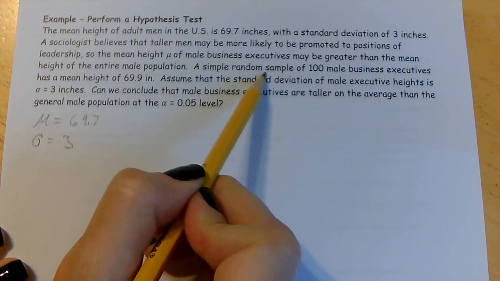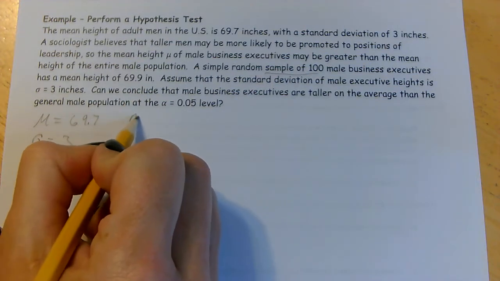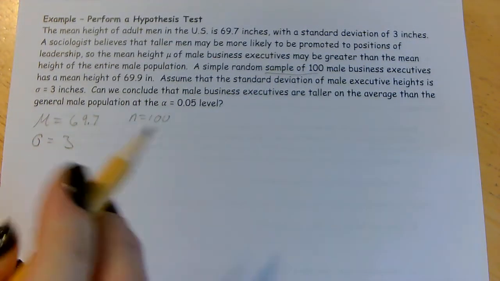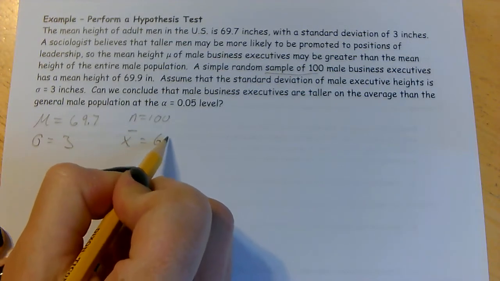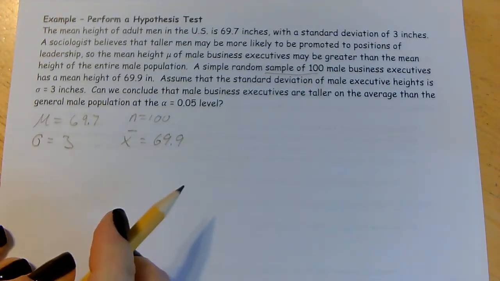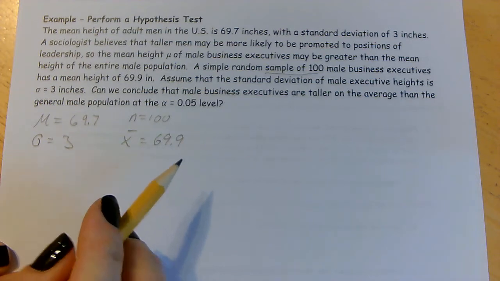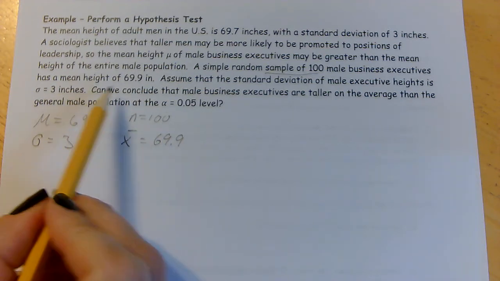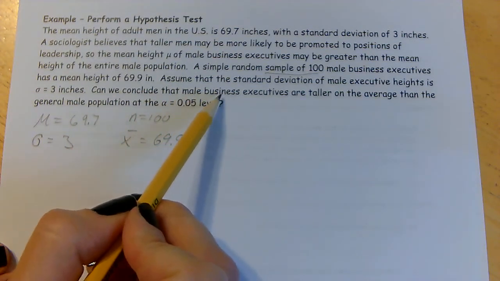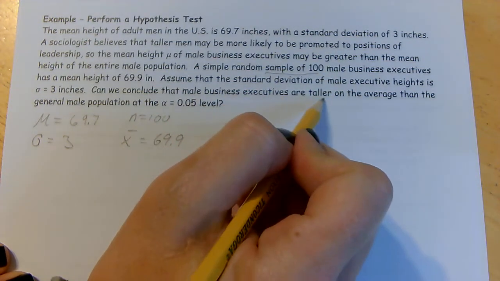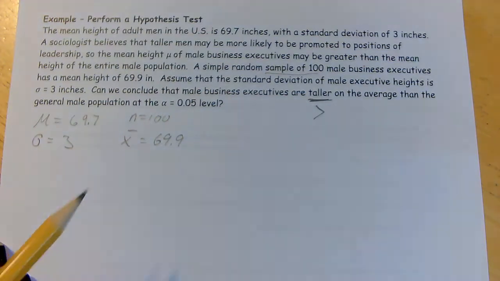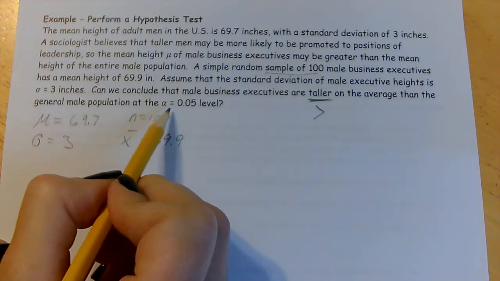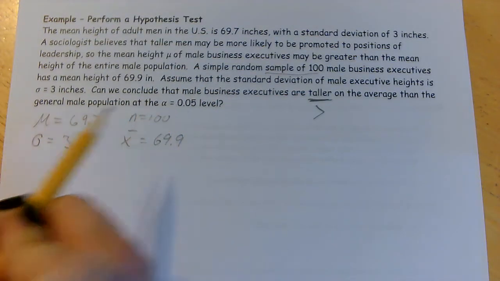In a simple random sample of 100, we have a sample of 100 male business executives. The sample mean height was 69.9. Alright, so can we conclude that the male business executives are taller? That's going to be greater than. And we're going to use a 0.05 level of significance.